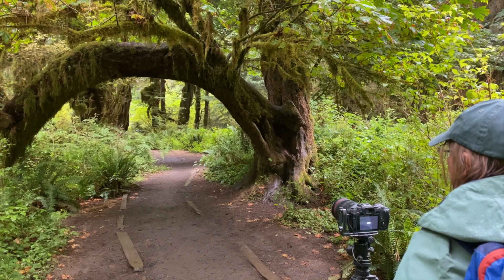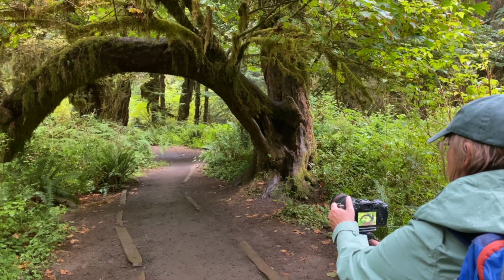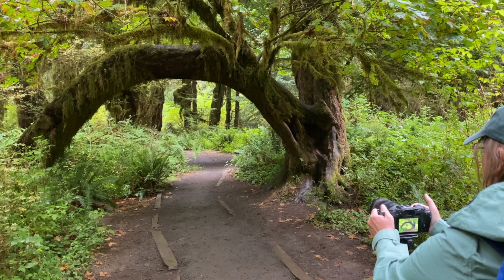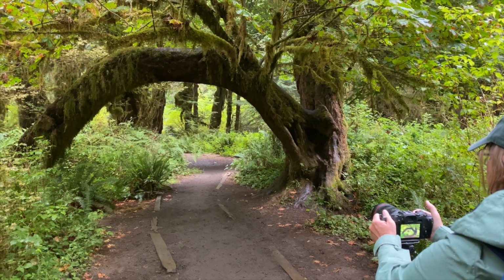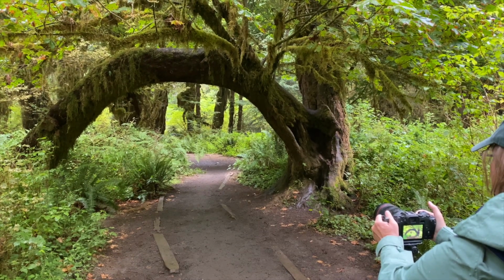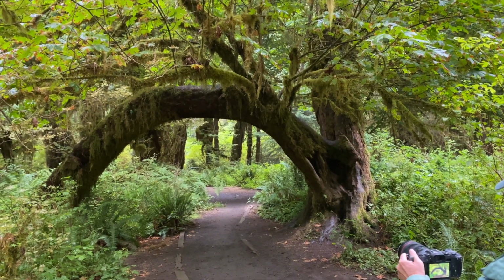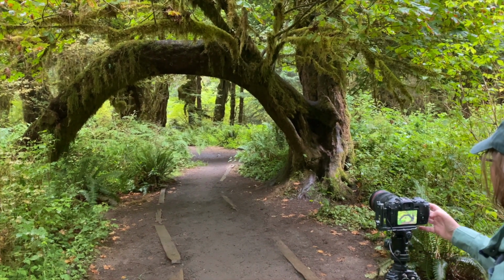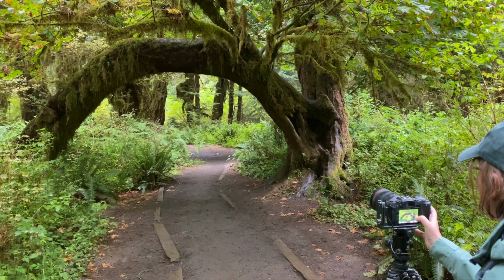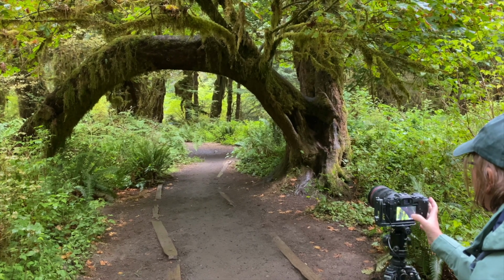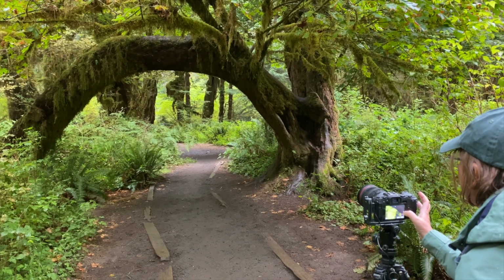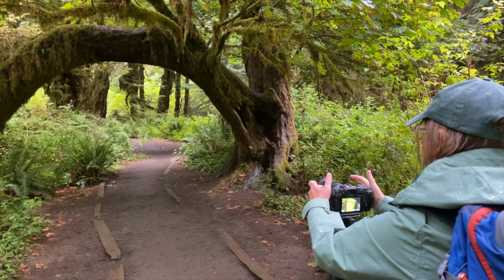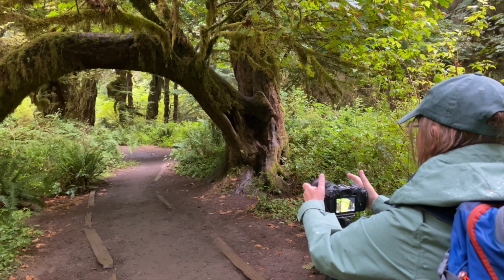So we've moved down the trail a little bit, and Corinne has found this beautiful overhanging branch tree. I guess it's a branch off a tree, and with the lovely drippy moss above and the walkway going through. I can't resist this kind of shot. For Corinne, we'll ask her to see if there's anything special she does when she's shooting this kind of a shot.